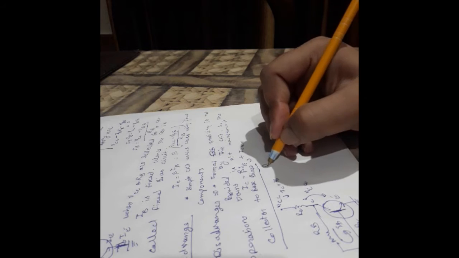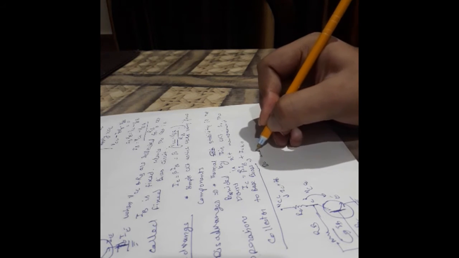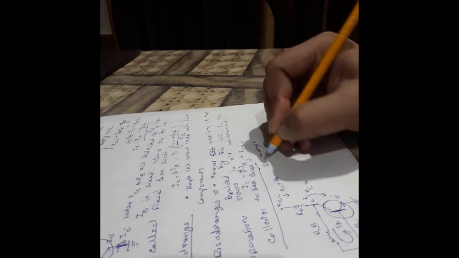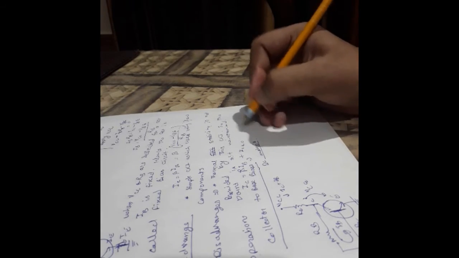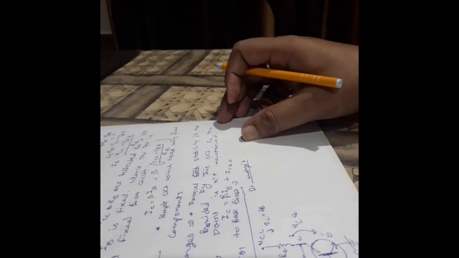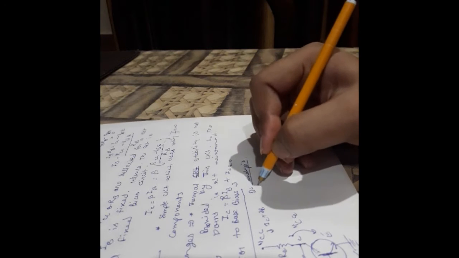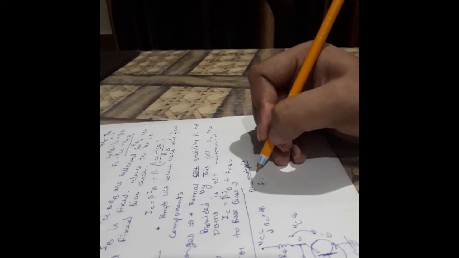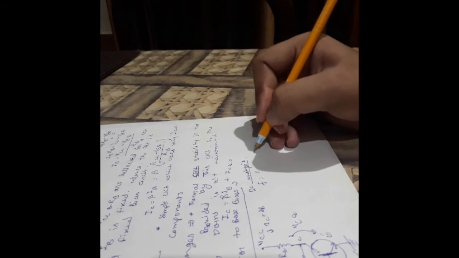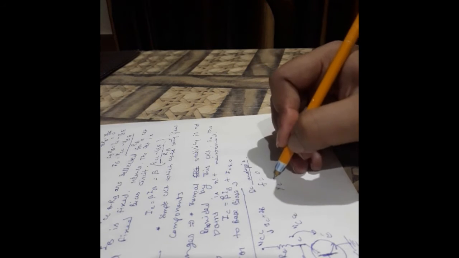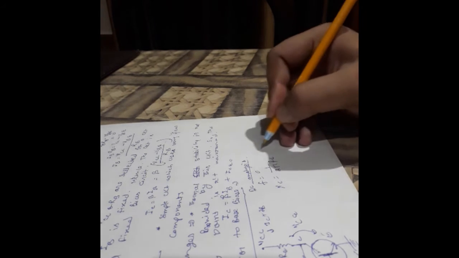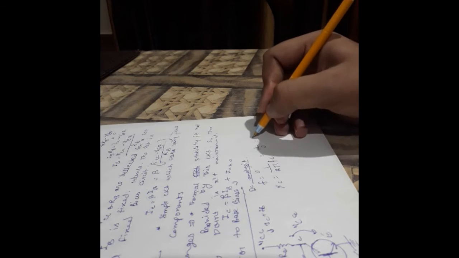For DC analysis, f equal to 0, then XC equal to 1 upon 2 pi f C, where f equal to 0, then 1 upon 0 equal to infinite.